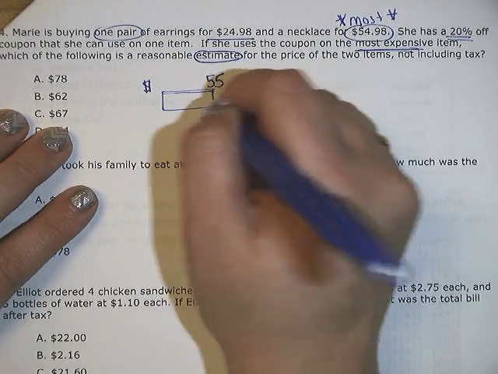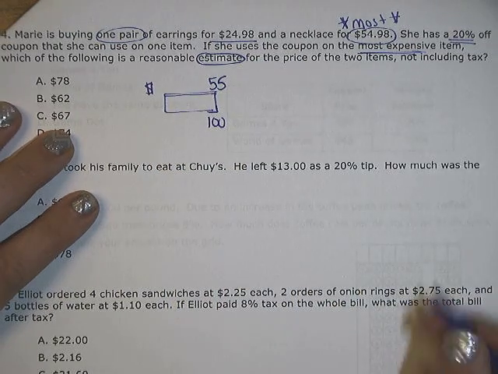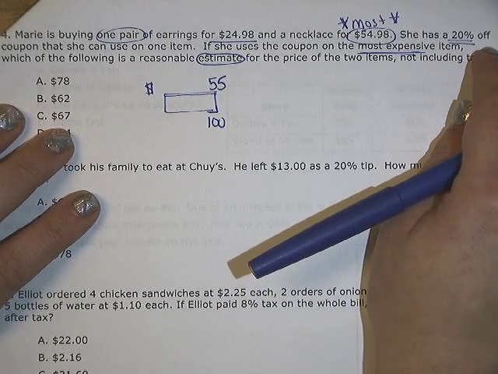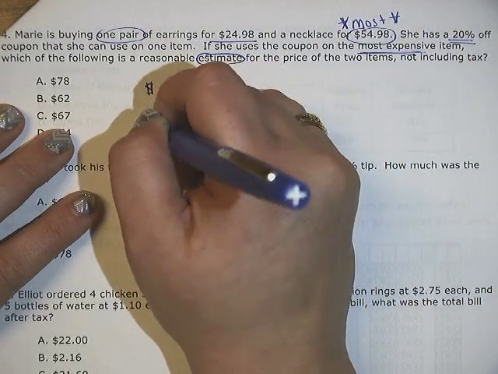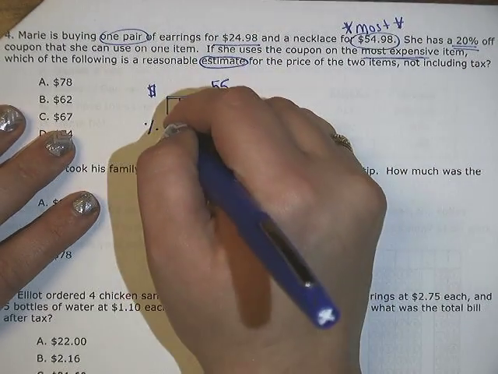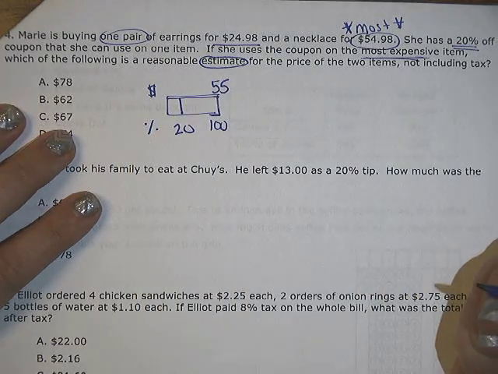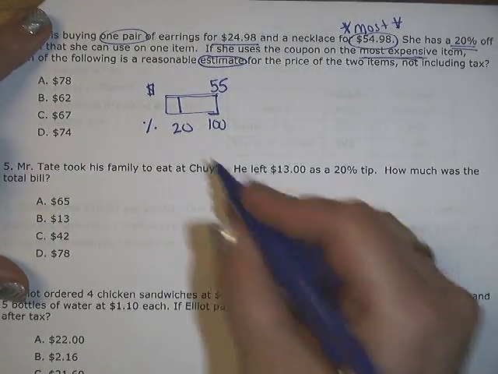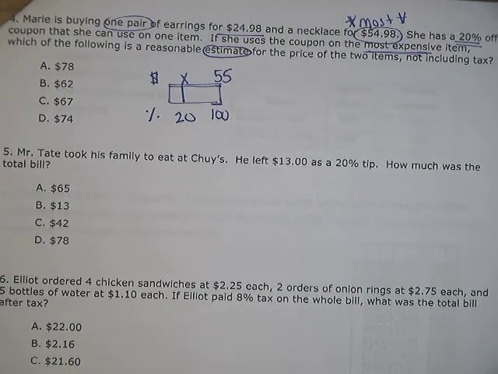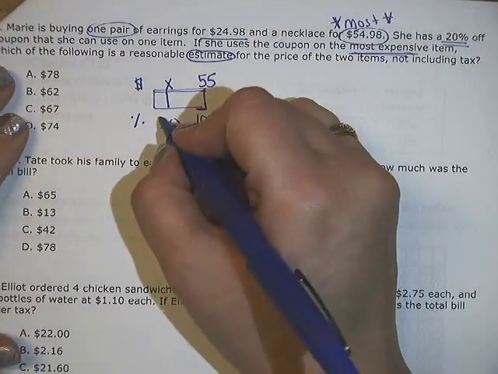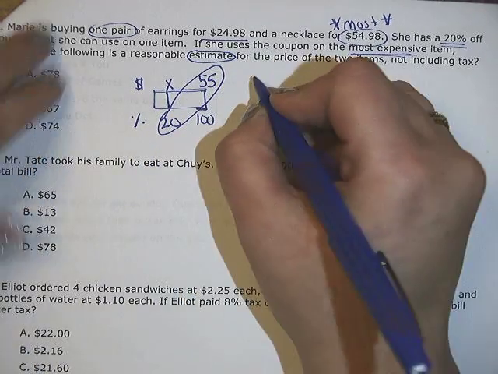I know that that whole bar is always going to be 100%. And I know that I'm saving 20% off. So I need to figure out the 20% that I'm saving. Percent is going to be on bottom, so I'm going to put 20 right down here. X is the amount that I'm saving. I'm wanting to know how much I'm saving off of that necklace, so I'm going to put X there. Now I'm going to do my cross products.